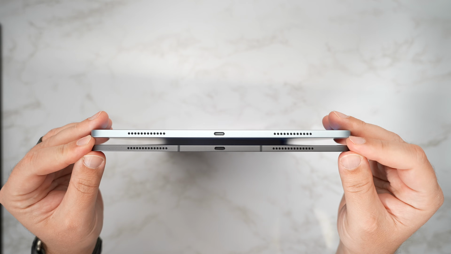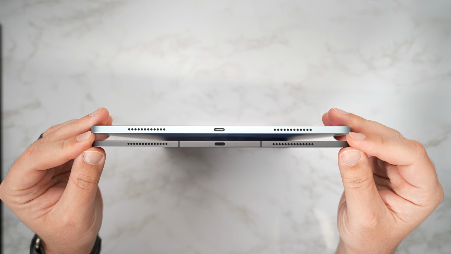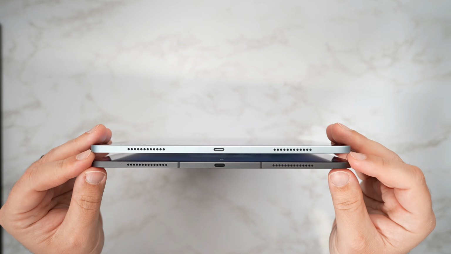Lastly, at the bottom, there is a USB-C port on both. However, the iPad Air is just a USB-C port. The iPad Pro is actually a Thunderbolt 4 port, so you have access to faster data transfer speeds and some of the Thunderbolt hubs and accessories out there.